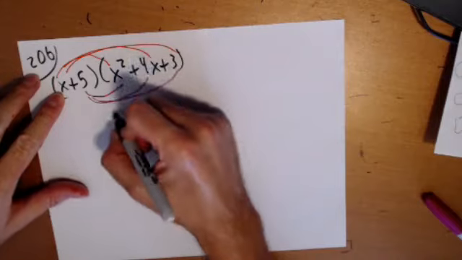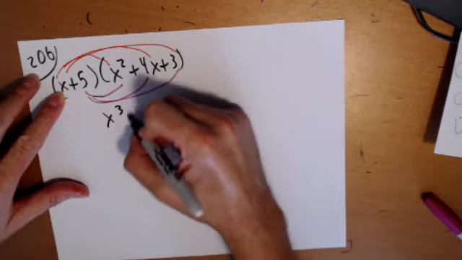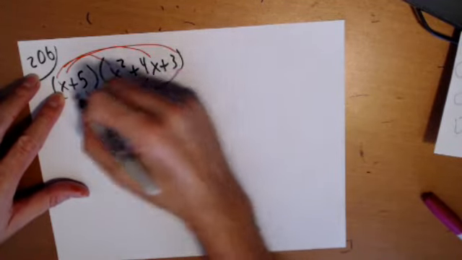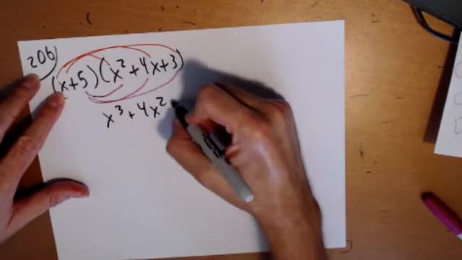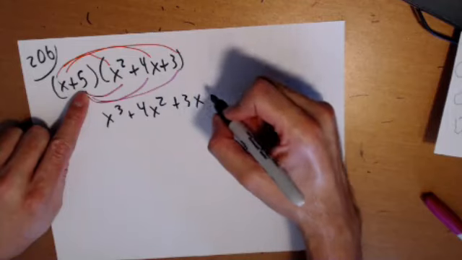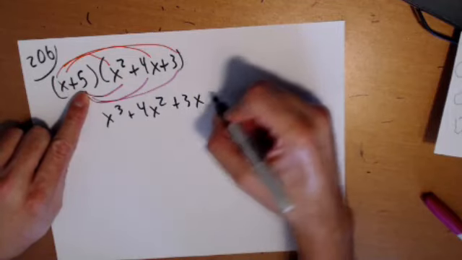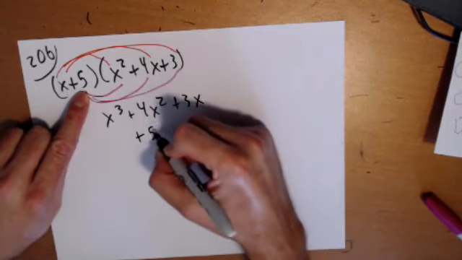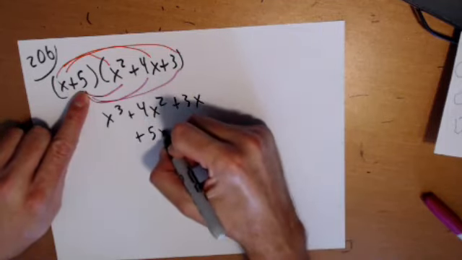X times x squared is x cubed. X times 4x is plus 4x squared. X times 3 is plus 3x. Now let's do the 5 times everybody. 5 times x squared is 5x squared. Rather than put it right here, what if I line things up nicely with like terms? 5x squared. 5 times 4x is plus 20x. And 5 times 3 is 15. So I could have written this all right there.